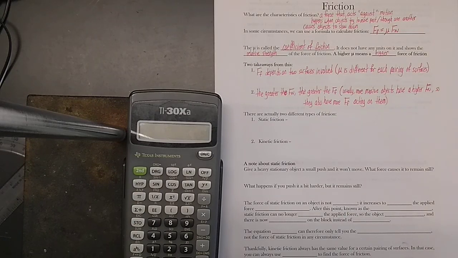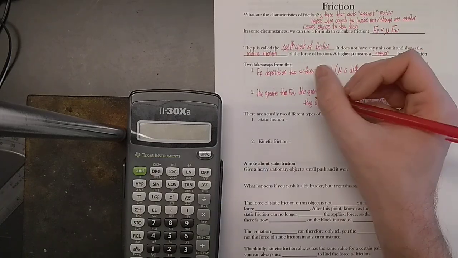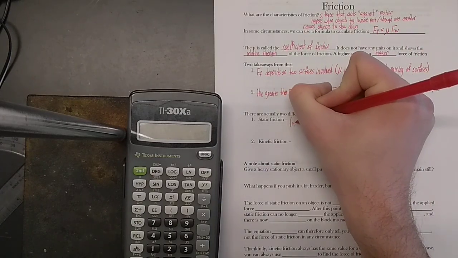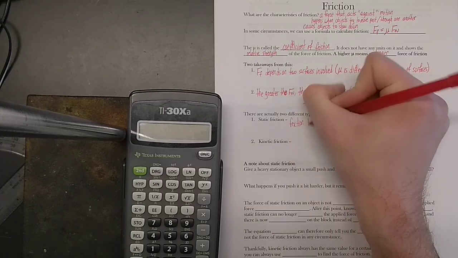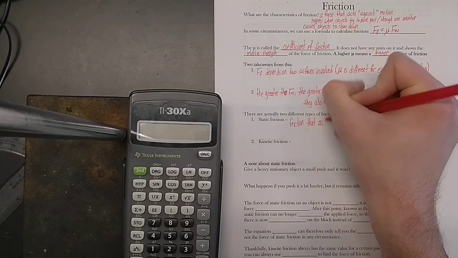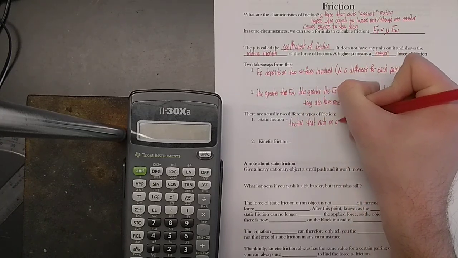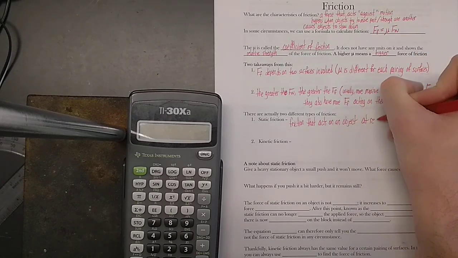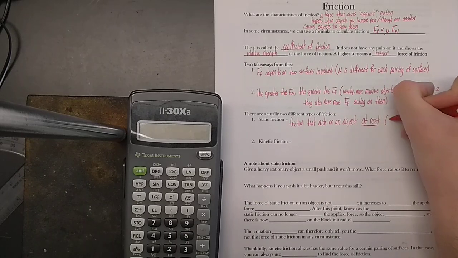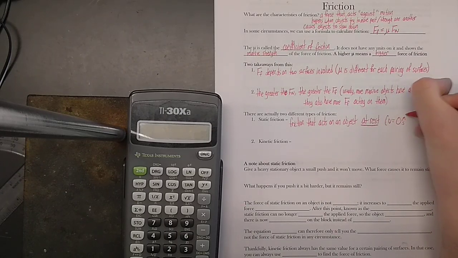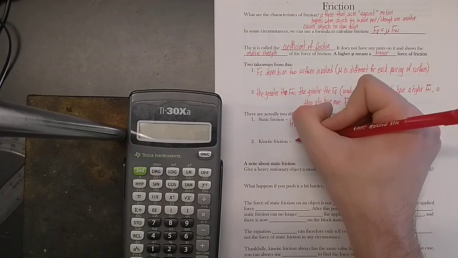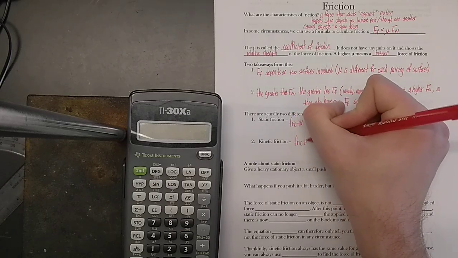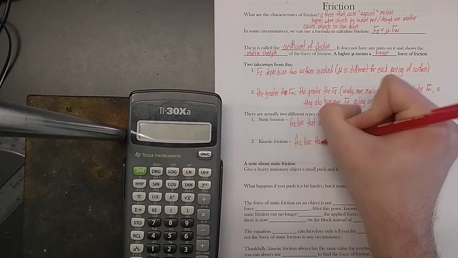There's actually two different types of friction. There's both static friction and kinetic friction. Static friction is simply friction that acts on an object when it is at rest. In other words, the velocity is 0. Kinetic friction is friction that acts on an object in motion.